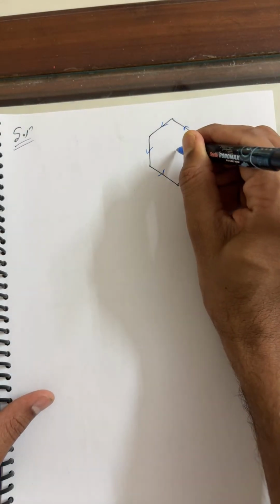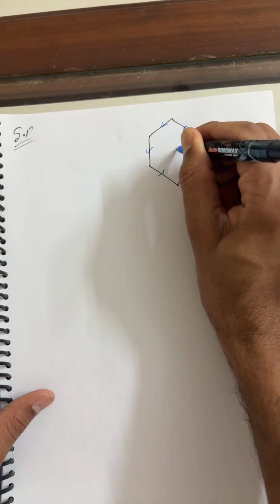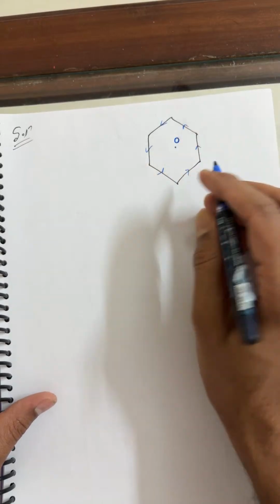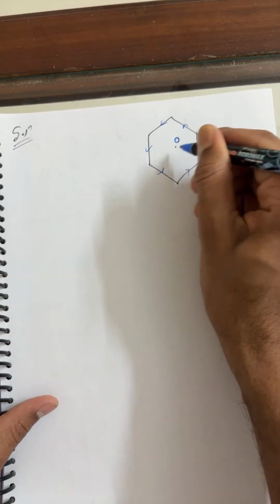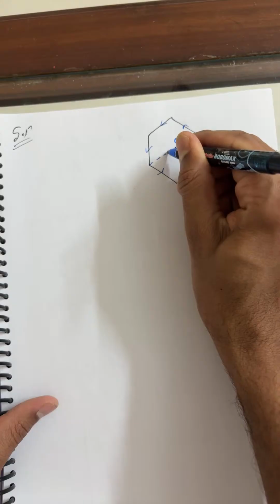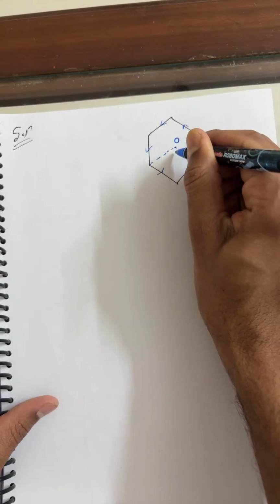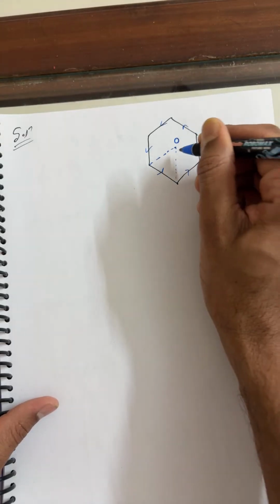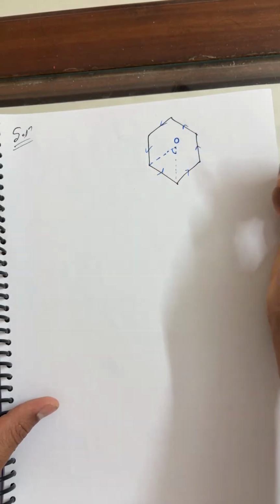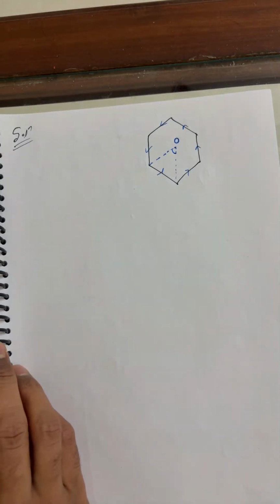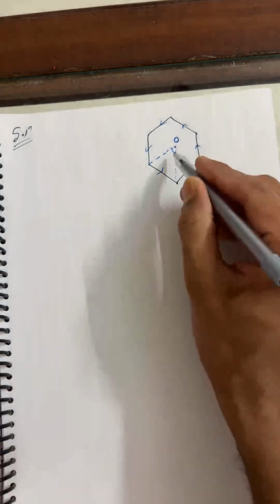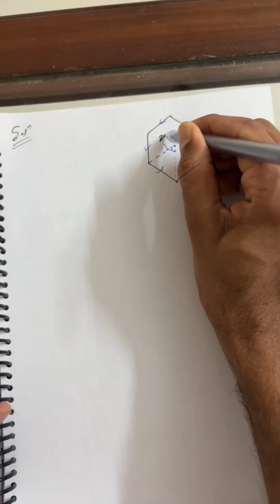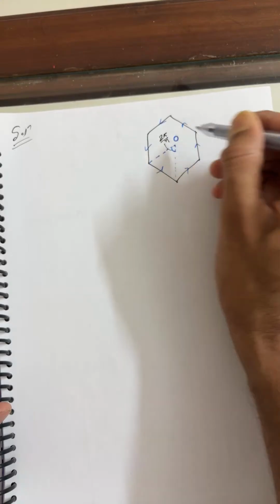So let us suppose, students, I'm calling this point O. O is nothing but the center of this polygon, right? So for this condition, because the number of sides is n, you can easily say this angle beta is 2 pi by n. Students, you can write here this angle is 2 pi by n.